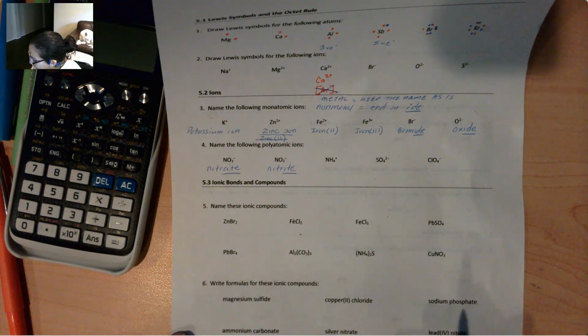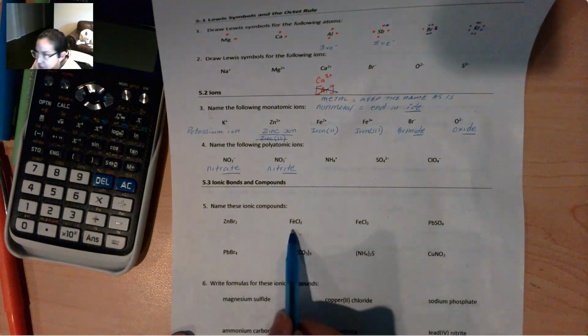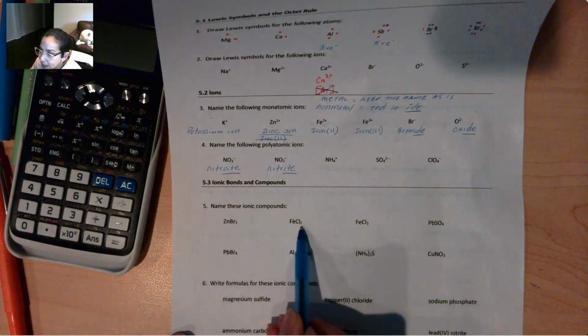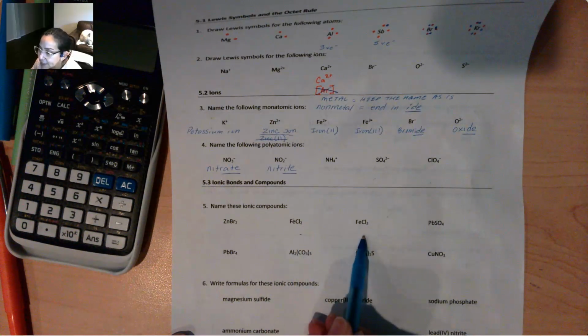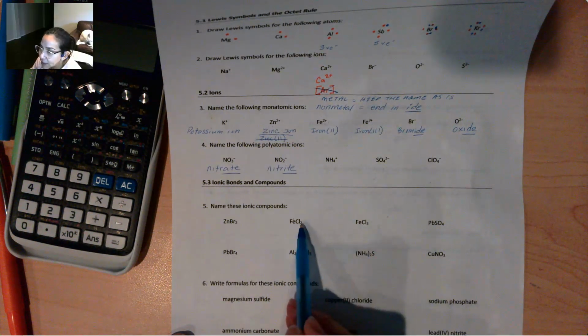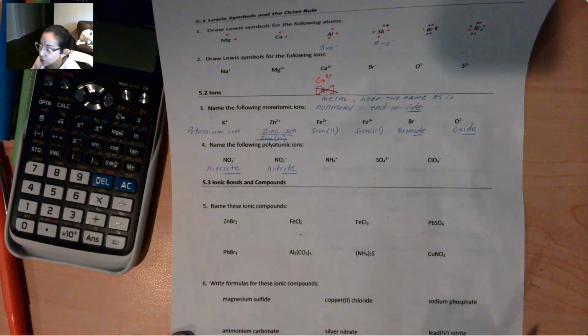Now it wants us to name these ionic compounds and place them together. So we're going to do just a few here. Let's look at this one. It's iron and chlorine put together. And we have the same thing here, iron and chlorine put together. The difference is that chlorine in this one has 2 chlorines and this one has 3 chlorines. So how do we distinguish the name? How do we know what iron we have?